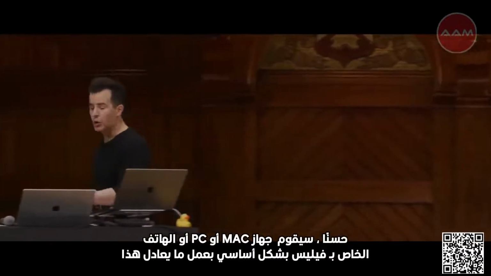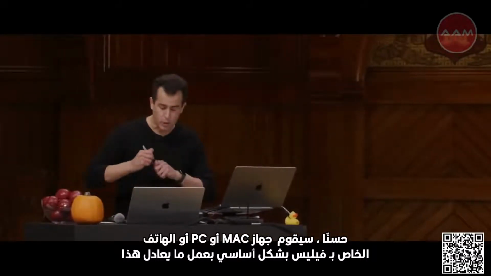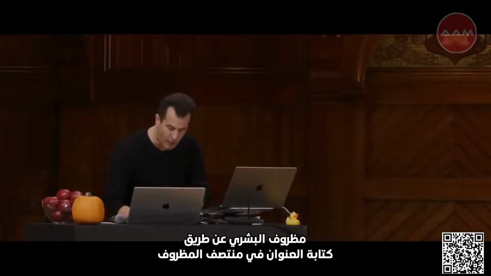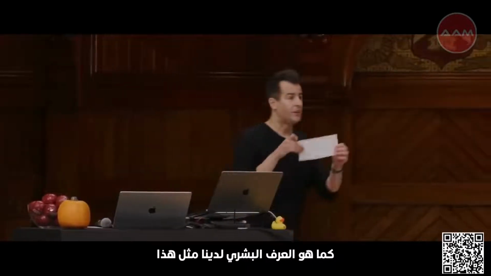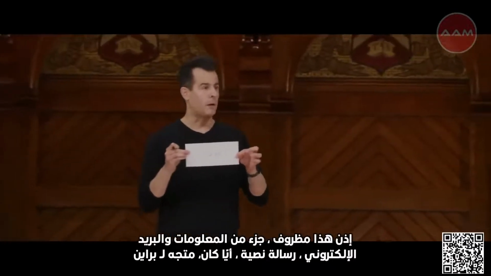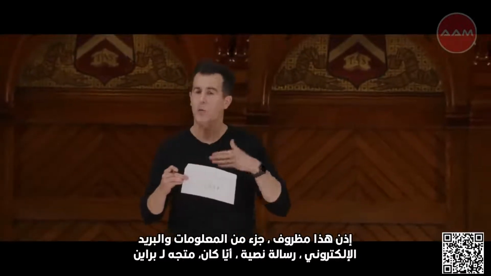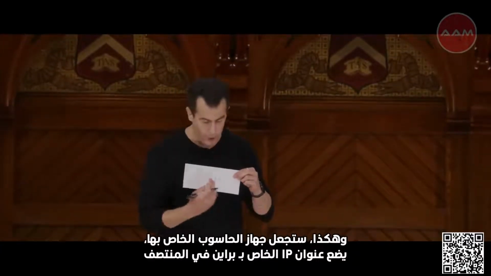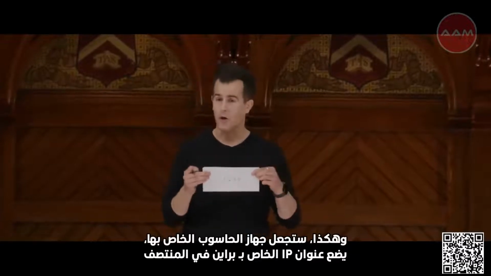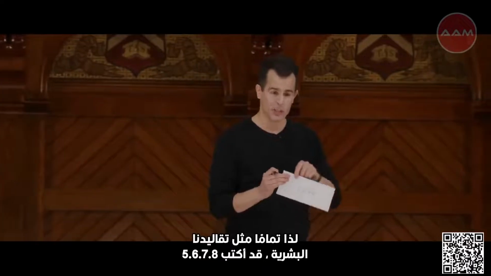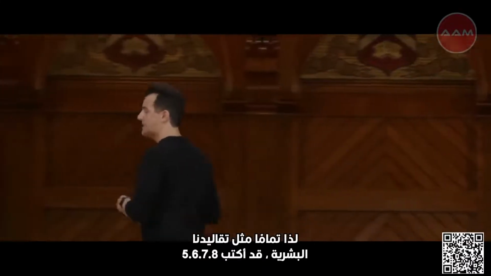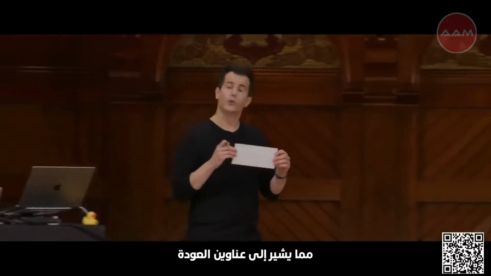Well, Phyllis's Mac or PC or phone would essentially do the equivalent on this human envelope by writing the to address in the middle of the envelope, as is our human convention, like this. So this is an envelope, a piece of information, an email, a text message, whatever, destined for Brian. And so she would have her computer put Brian's IP address in the middle. Her IP address is maybe 5.6.7.8. So just like our human convention, I might write 5.6.7.8 at the top of the envelope, thereby indicating what the return address is.